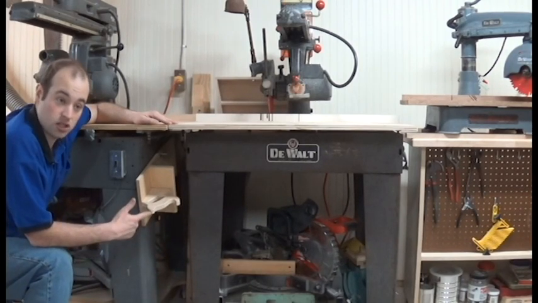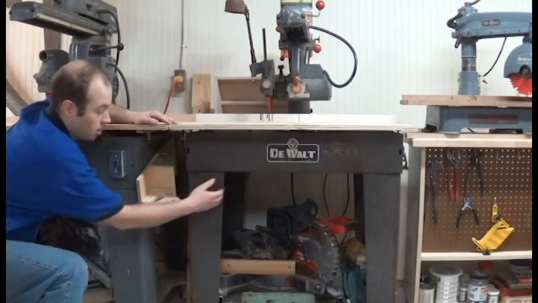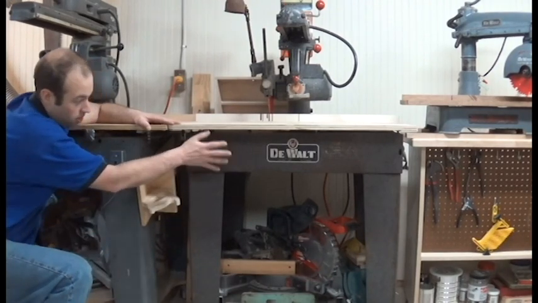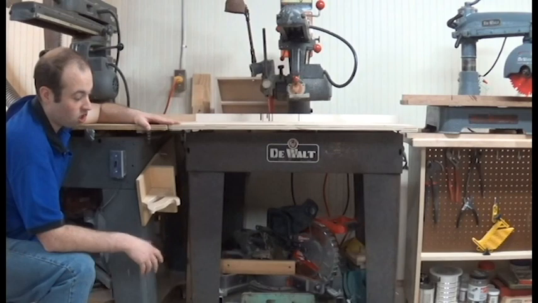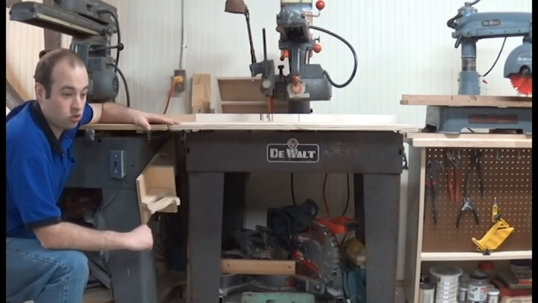Now, if you get a saw with metal legs, there's nothing to say you have to bolt the metal legs on, and in fact you can unbolt the legs and put the box part of the saw on a cabinet of your choice, and you get all the storage space.